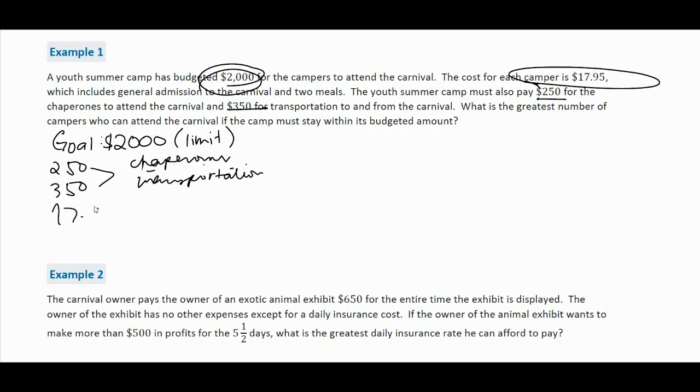And of course, 17.95 for each camper. So basically, the C is the number of campers, and the 17.95 is the one that is associated with the campers. So we're going to have 17.95C, all right, plus 250 plus 350, and then 2,000.